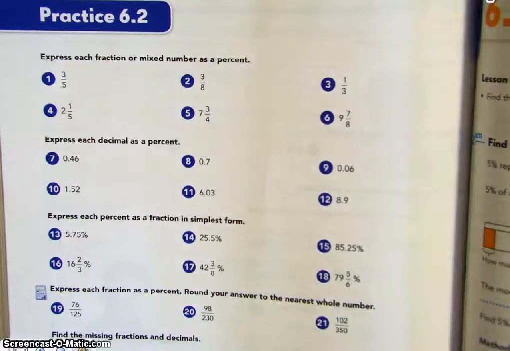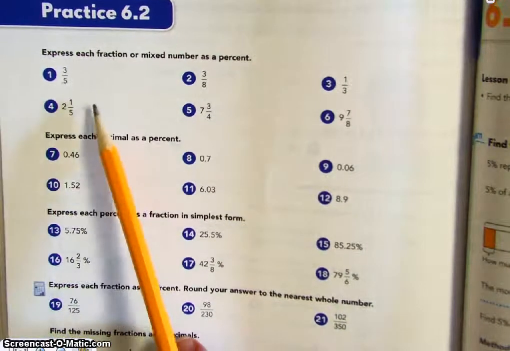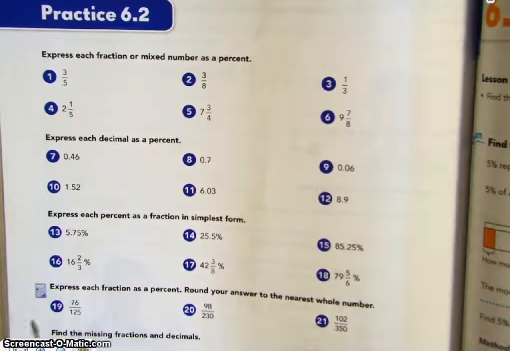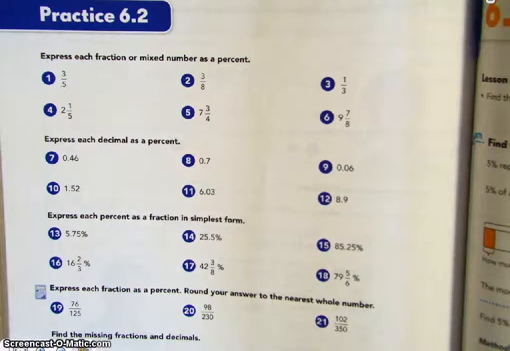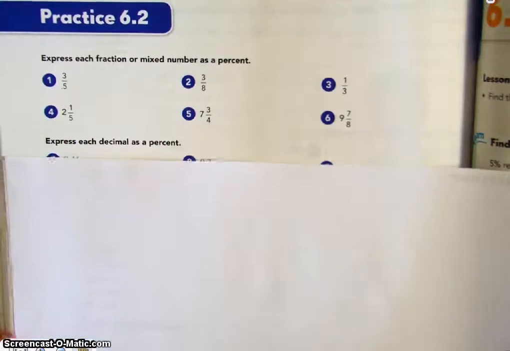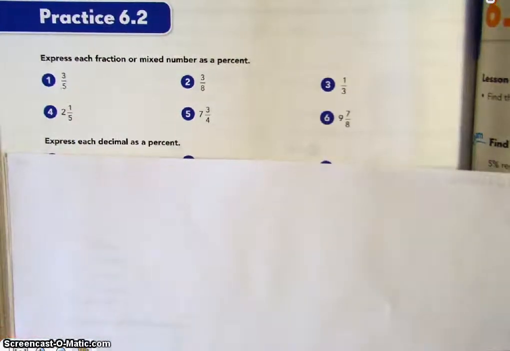So we are right now on page 192 of your textbook, and we are going to try to finish practice 6.2. I'm going to do the first one in each section for you, and then after that you can go ahead and do the remainder of the ones in each section on your own. So let's start with number 1. Express each fraction or mixed number as a percent.